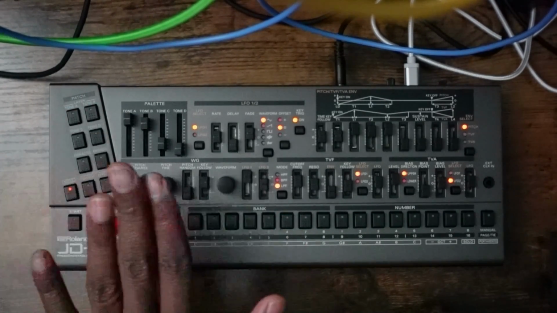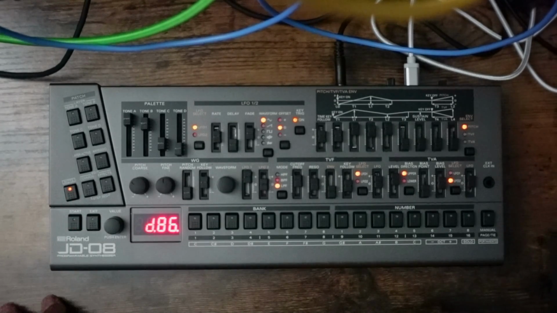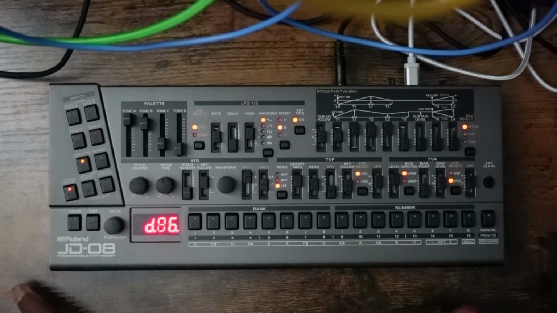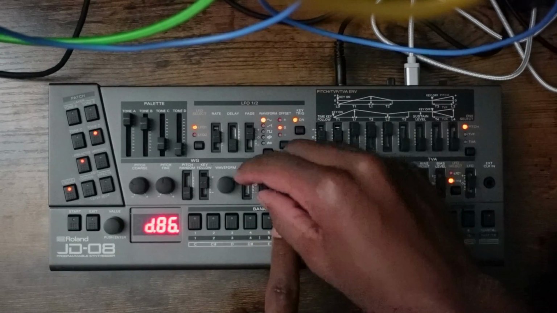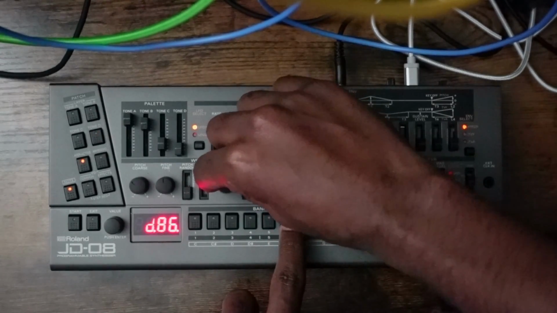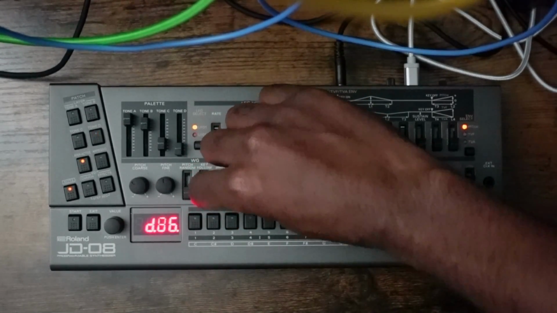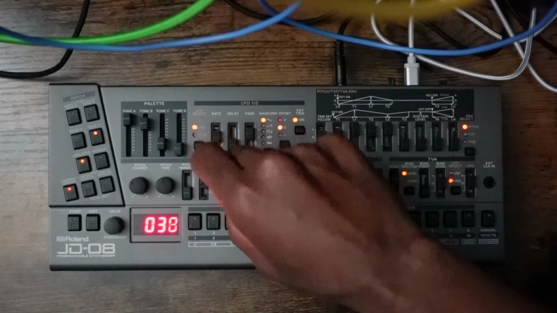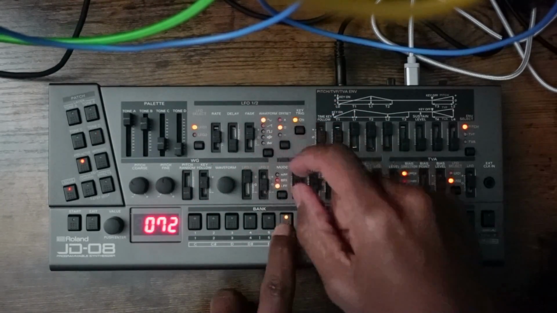Okay. Let's turn all of the layers off, and now finally we'll go to layer D. And then we'll make layer D our active layer. And so now let's change its waveform, because again, it is initialized. So let's pick something random.